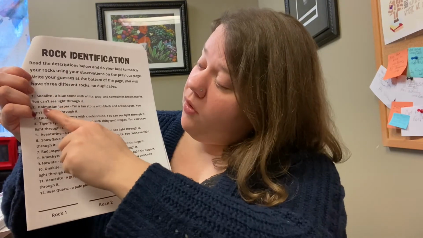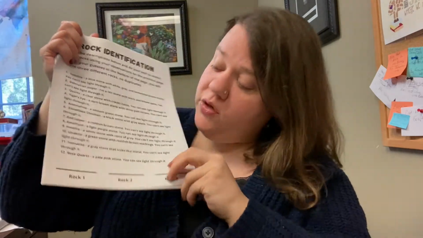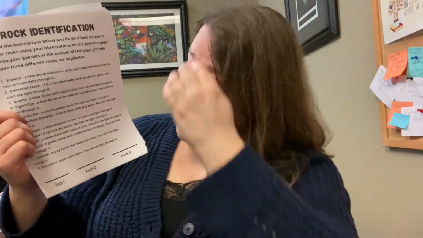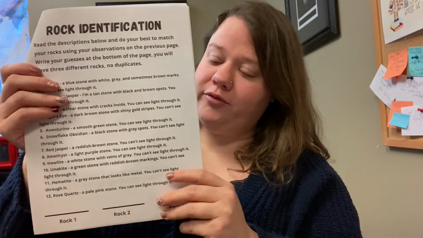So what I want you to do is read, or have someone read to you, each rock description, and think about what you wrote on your observations page, right? You can flip back and forth if you want to, but when you think you know which one your rock is, write it at the bottom. However, you really should go through all of them before you make your decision, because what if some of the rocks look similar? So do your best guess at the bottom, and then we're going to move on.